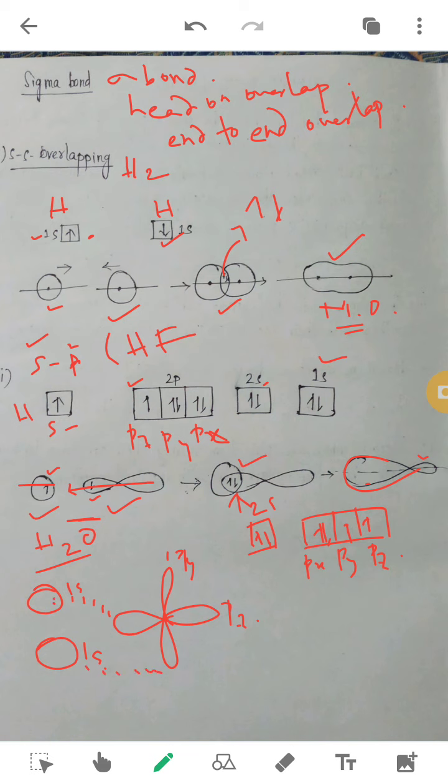Another thing: here there will be a spin and here there will be an opposite spin. So in the next step, I'll try to write it shortly. Like this, the bond formation will happen in this way, right? This is your bond formation for the water molecule in case of valence bond theory.